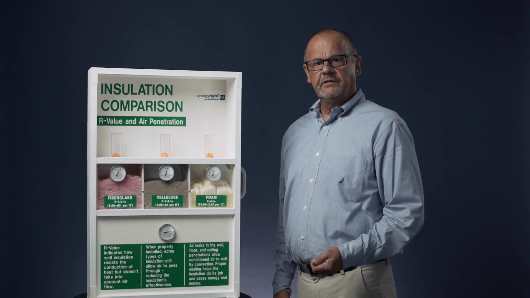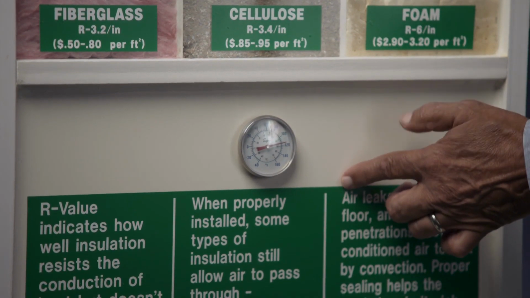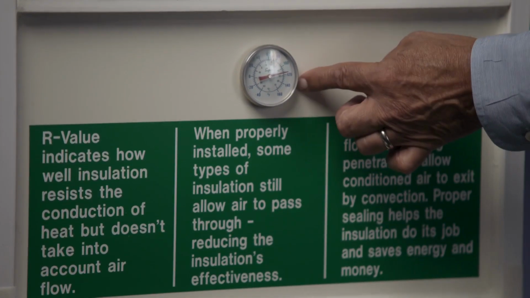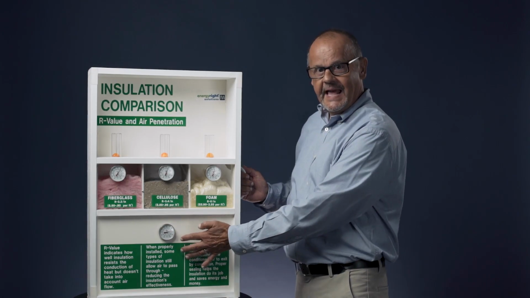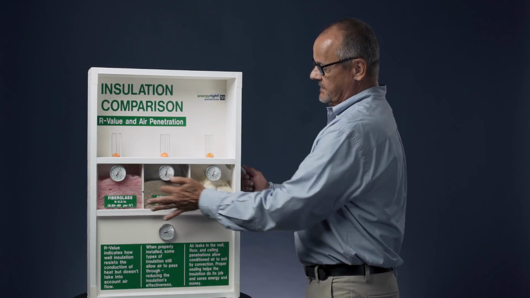This is the insulation comparison module. It's designed to show you the 3 most common types of insulation in this area. This module is basically a house upside down. I've got a heater on in here, so this represents the attic. And up here would be the inside of your home with insulation here.